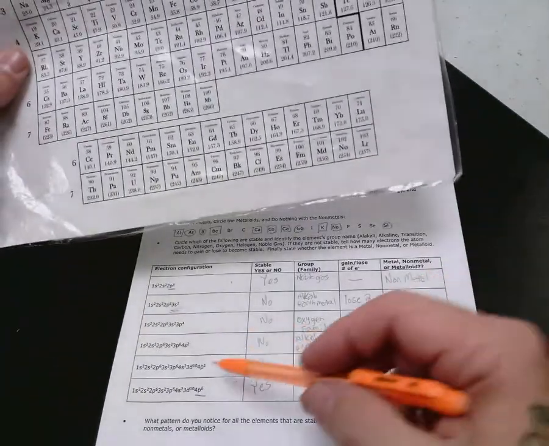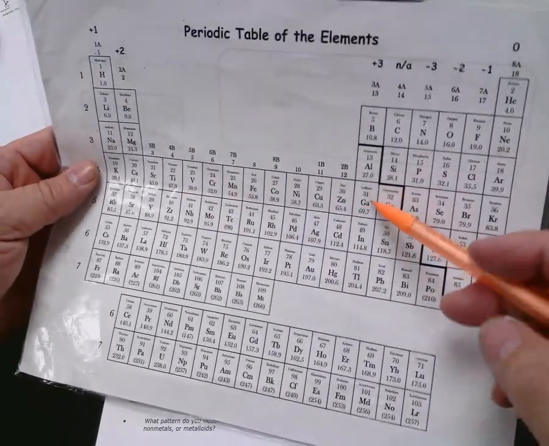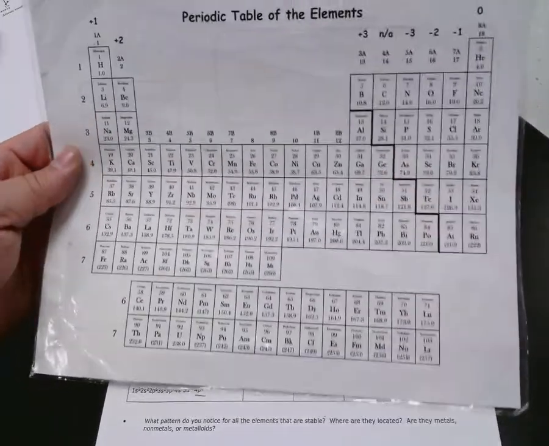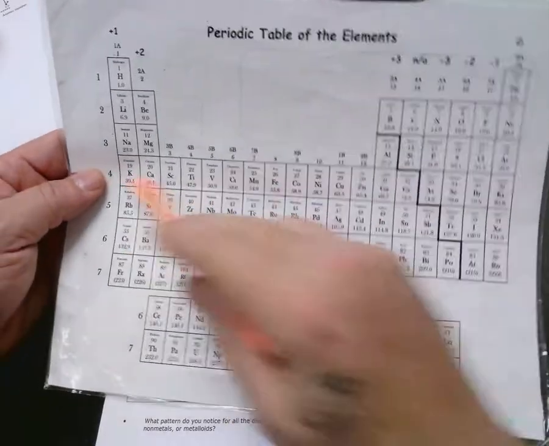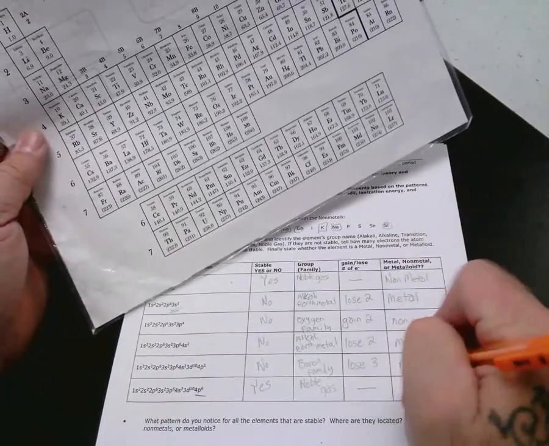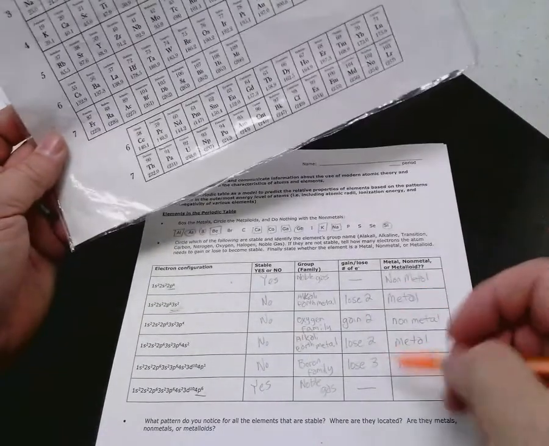And in the boron family, 4p1, that is a metal. See, they tried to sneak it in there on you because it's right here. 4p1, metal. And then noble gas, non-metal.